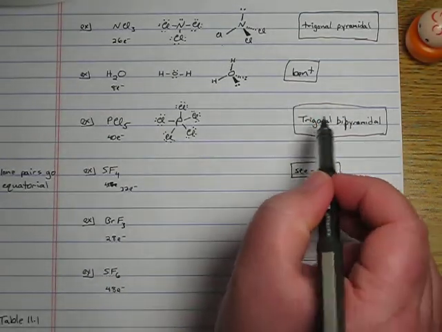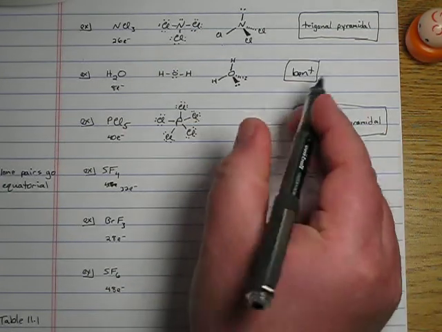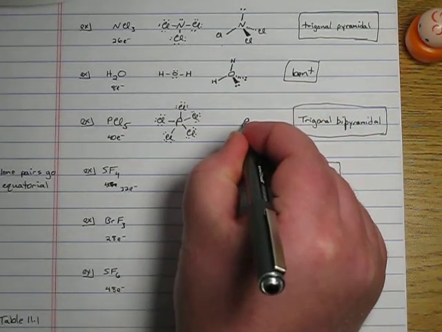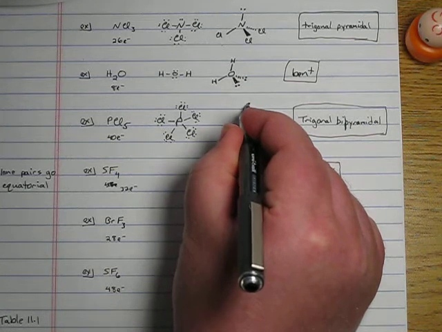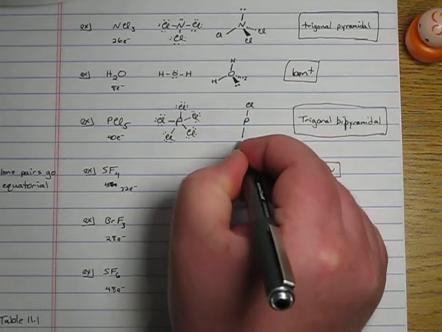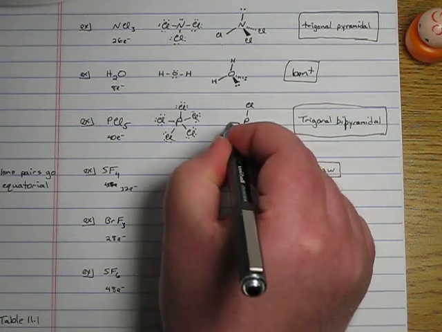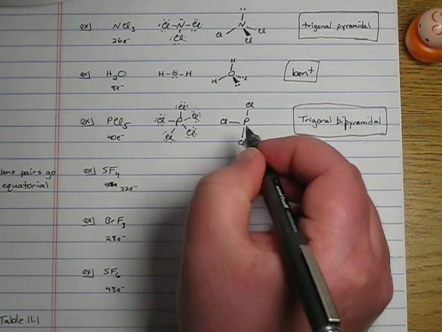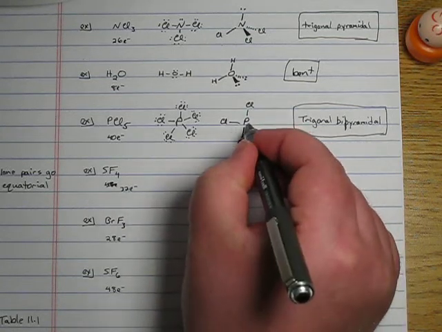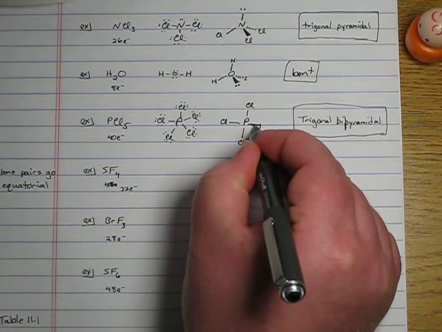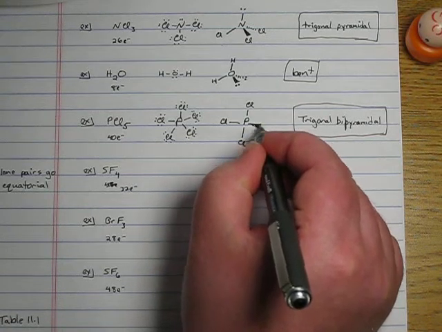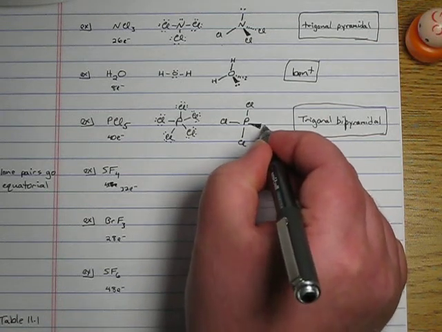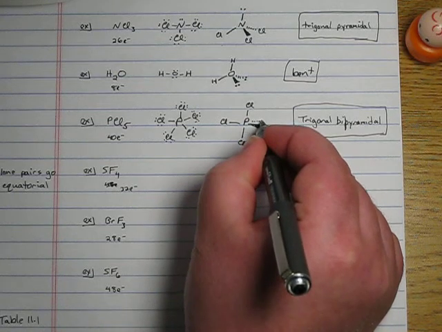The geometry is called trigonal bipyramidal, where we have a phosphorus here. Let's put a chlorine straight up, a chlorine straight down, a chlorine coming off this direction here to the left, and then 2 more chlorines, one coming to the right, straight off to the right but kind of out towards us, and one going back.